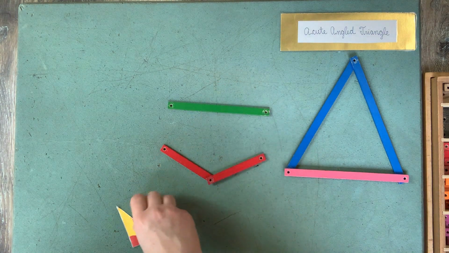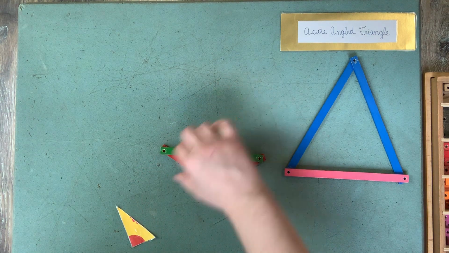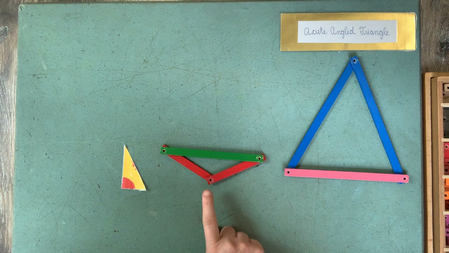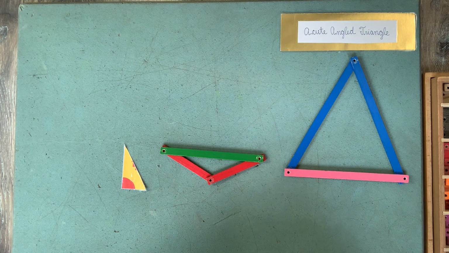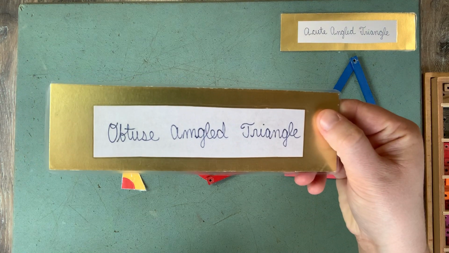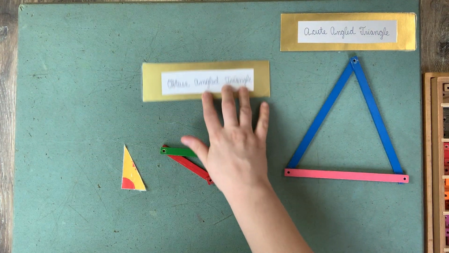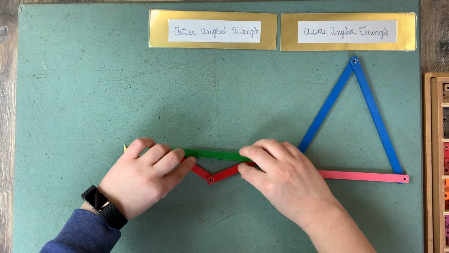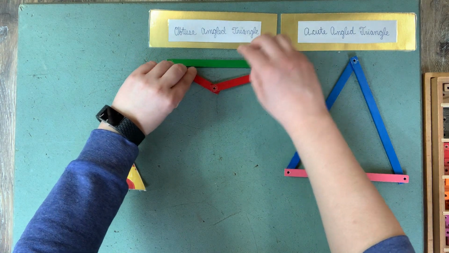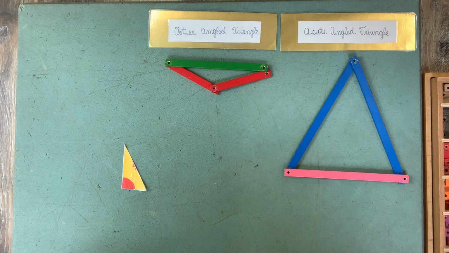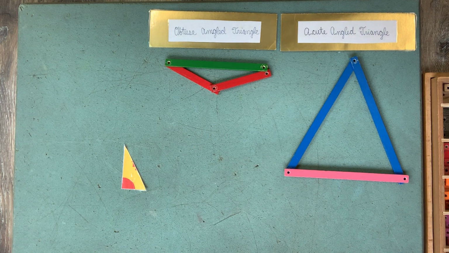So we have two acute angles and one obtuse angle. This type of triangle is called, you guessed it, an obtuse angled triangle. So I'm gonna put that right there. It has one obtuse angle and two acute angles. So that's an obtuse angled triangle. All right, let's do another one.